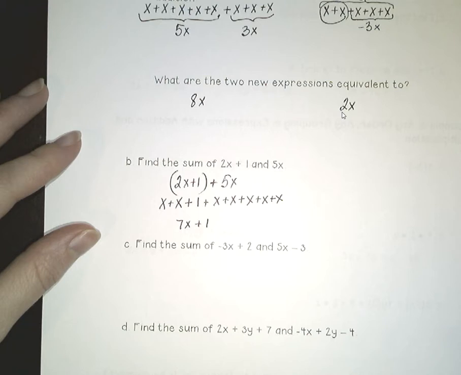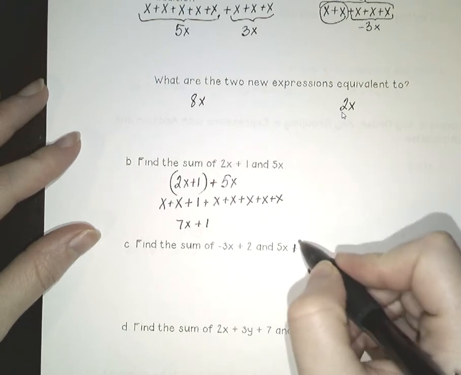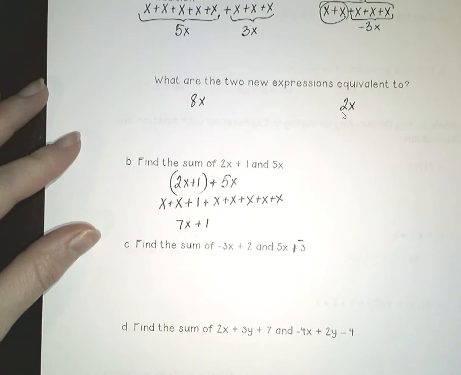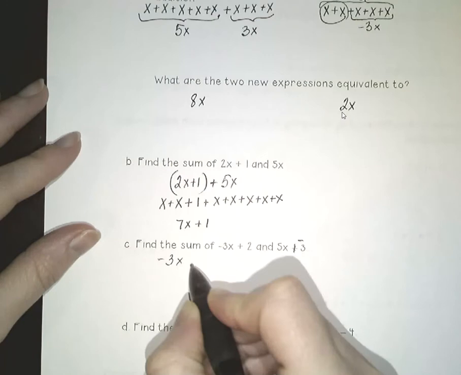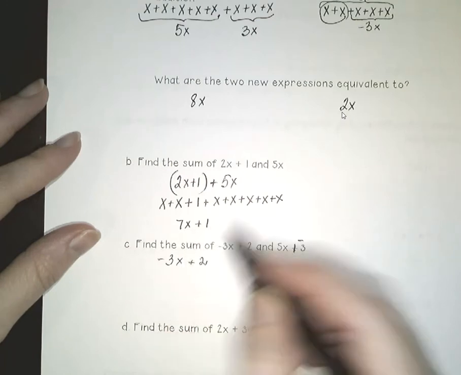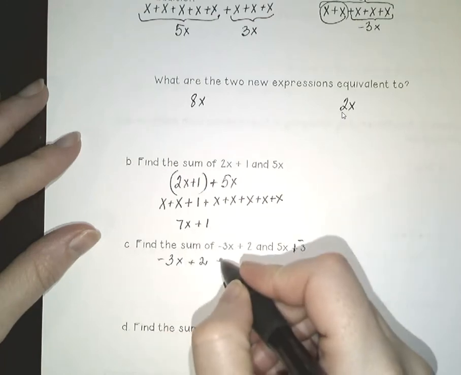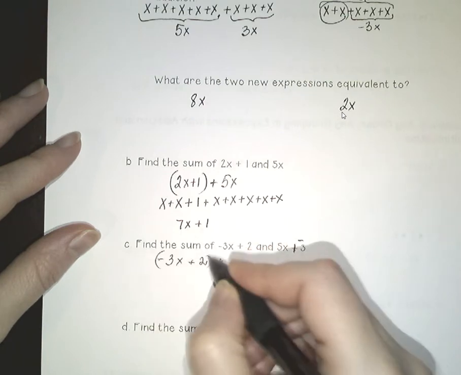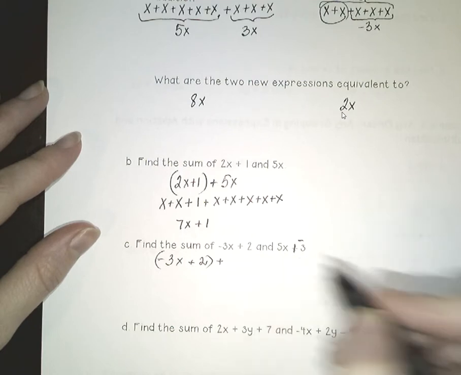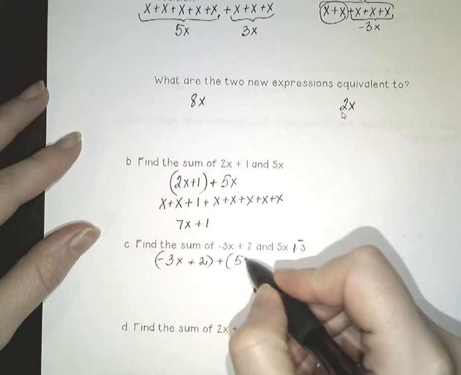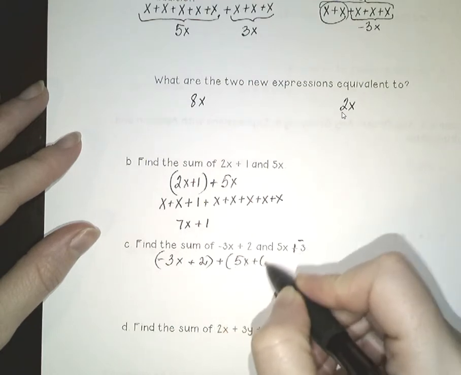First of all, I again see a subtraction problem. I'm going to change it into addition of the opposite. 5x plus negative 3. So I will have negative 3x plus 2. And the sum again means addition, so I'm going to add. Let's put those in parentheses just to see what we are adding here. And 5x plus negative 3.